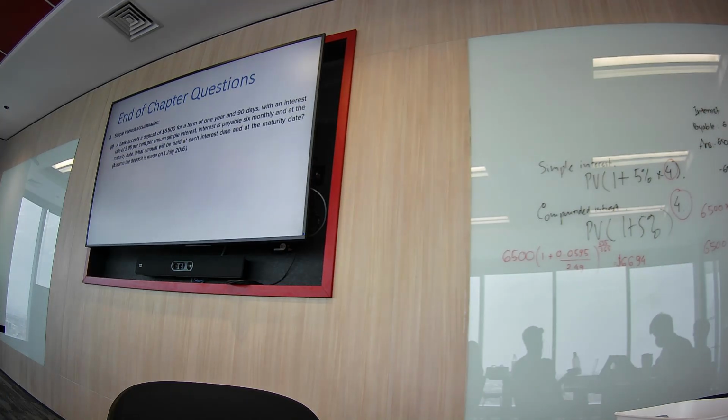Bradley and Sam, a pretty similar approach, right? So Bradley took 1 plus the interest rate. Yeah. So the total would be subtracted by the initial amount, right, to get the interest you get in the first 6 months.